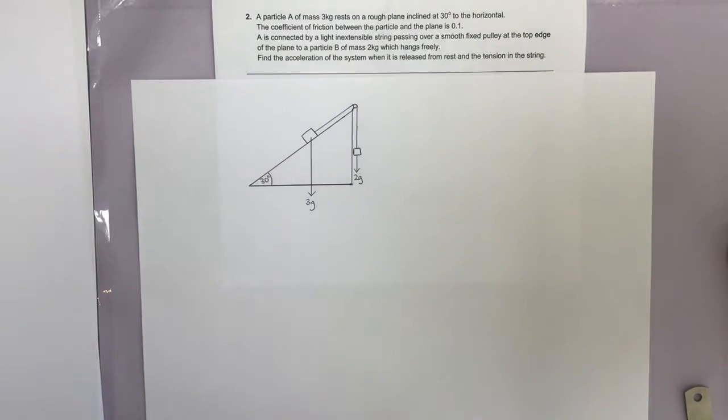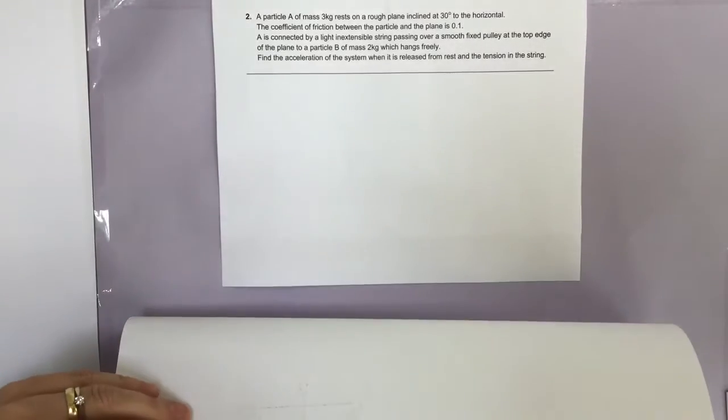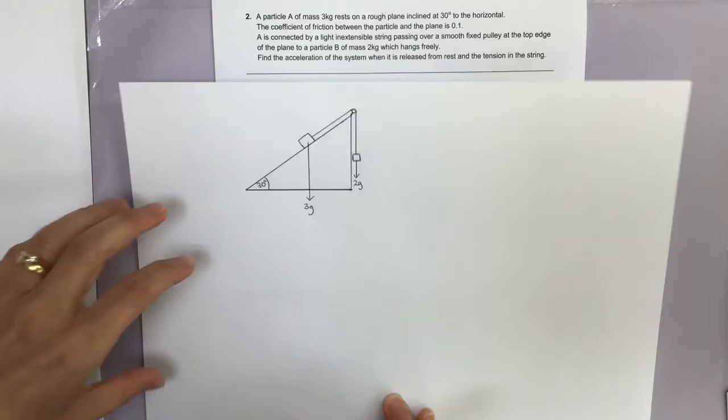Hi again everyone, so here's question 2 from our Pulley examples from this morning. All I've done so far is start to draw the diagram. So let's have a look at this.